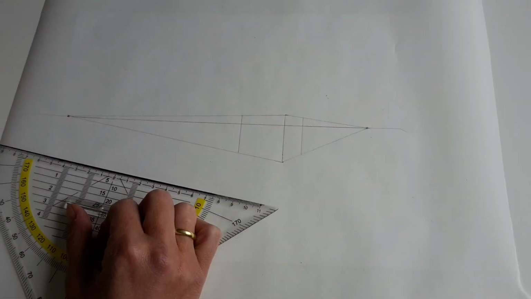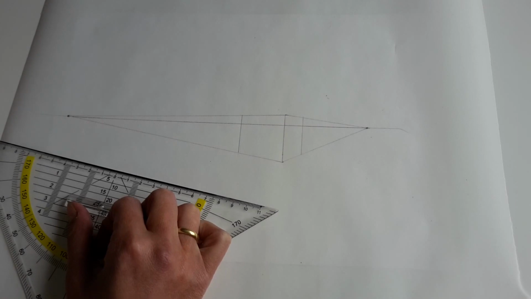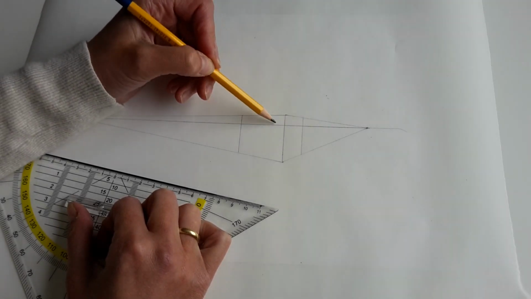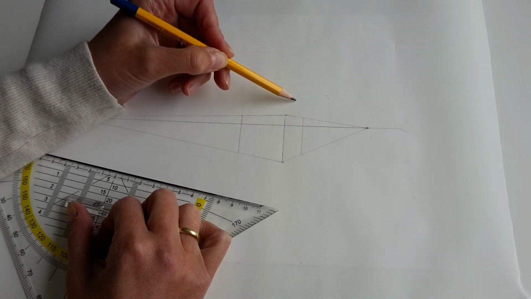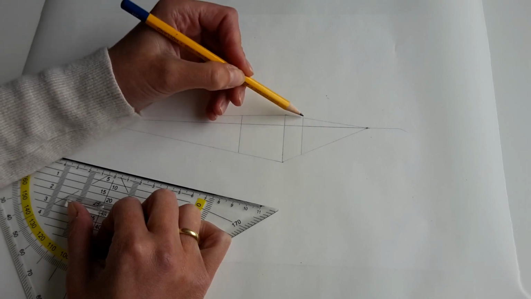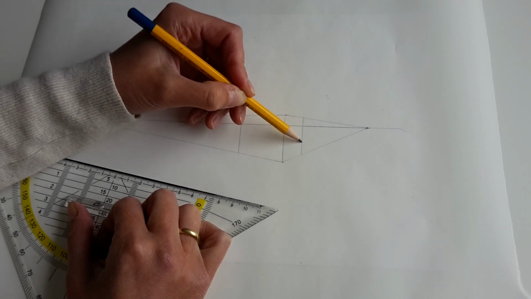Now I would like to have a door, and there must be a roof as well. Well, let's do the roof first. And I want to make a roof that looks like this. And the top, the highest point of the roof is exactly in the middle of this wall.